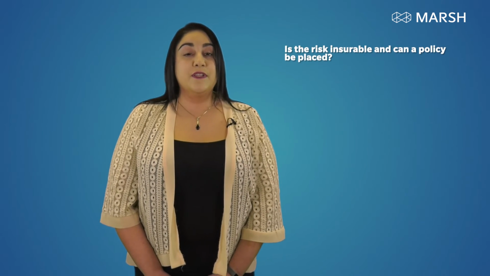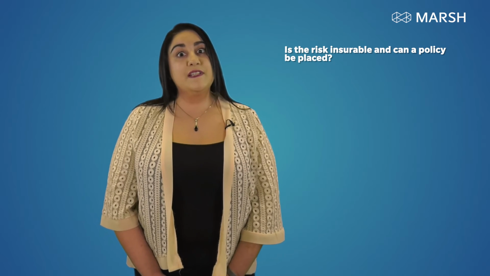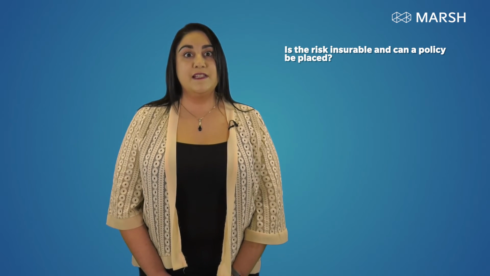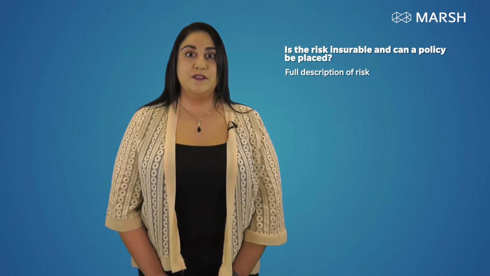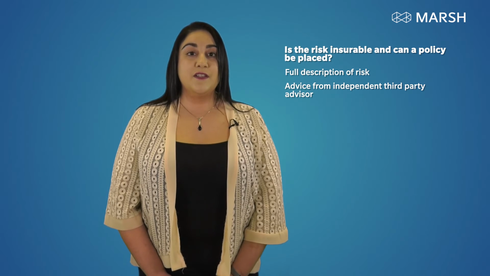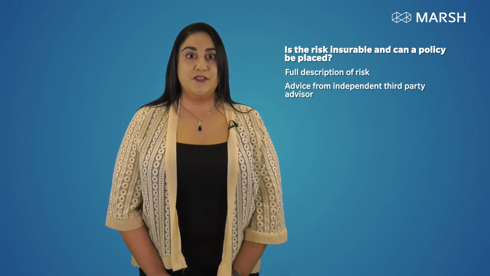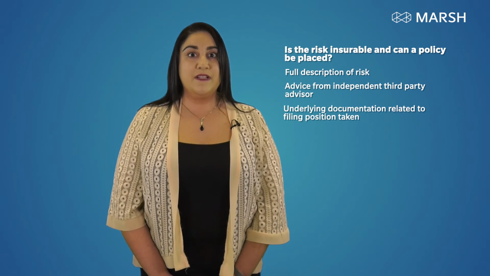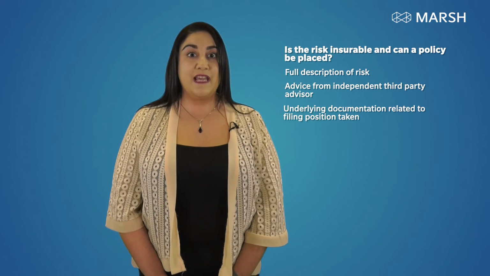In order to decide whether a risk is insurable and whether a policy can be placed, the insurer will need to see a full description of the risk in question, advice from an independent third-party advisor on the tax issue in question, and any underlying documentation related to the filing position that has been taken. Essentially, you need to provide the insurer with a defence file that you would put in front of a tax authority should they claim that tax is due.